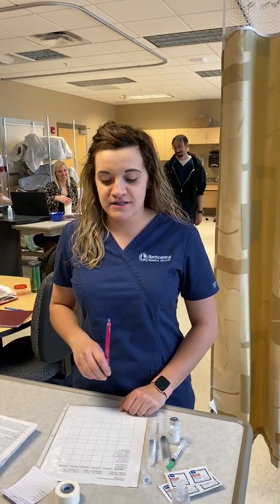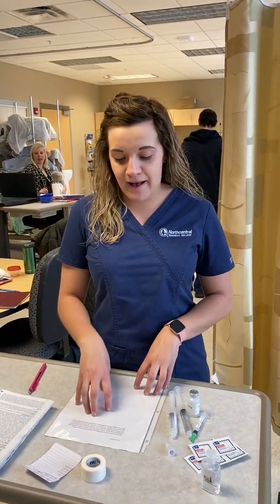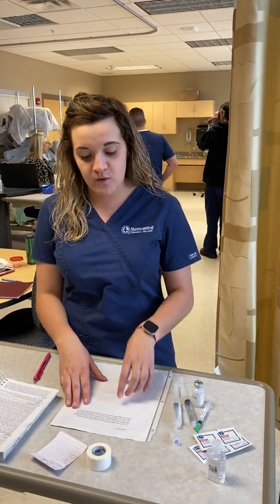Hi, I'm McKenna. I'm a student nurse and I'm going to be demonstrating how to give a medication via central line. So the first thing you're going to want to do is check your MAR and check your order. So I have Bob Owens here who is admitted with pneumonia.